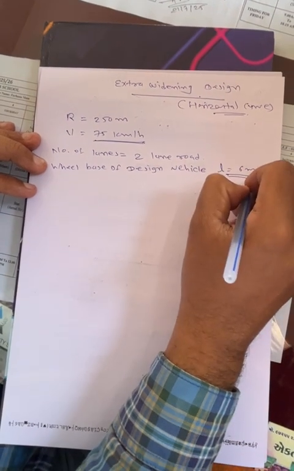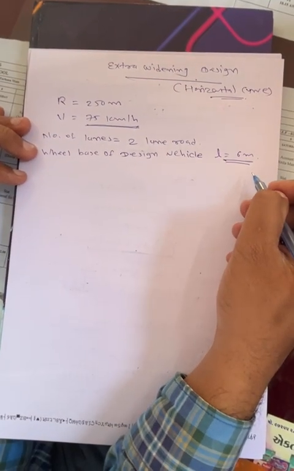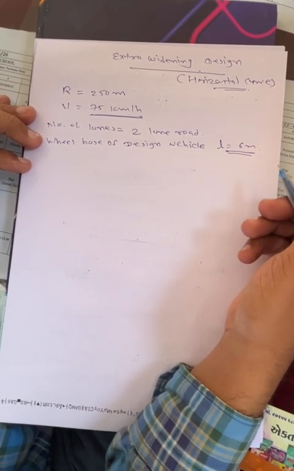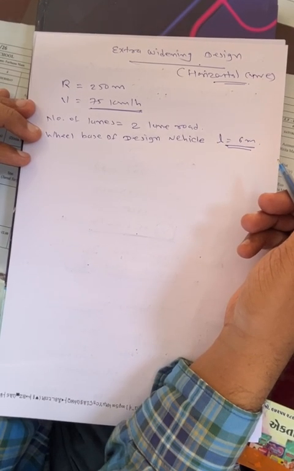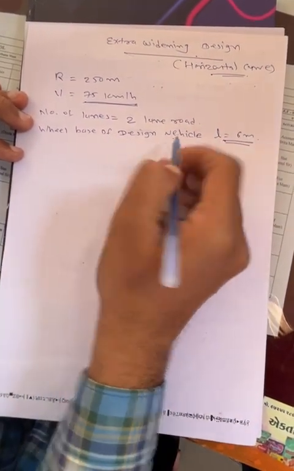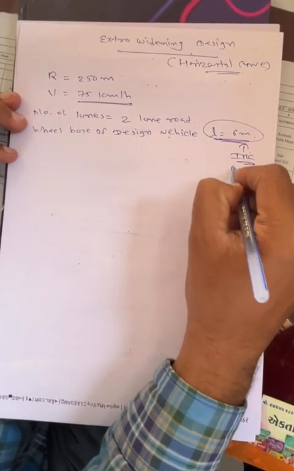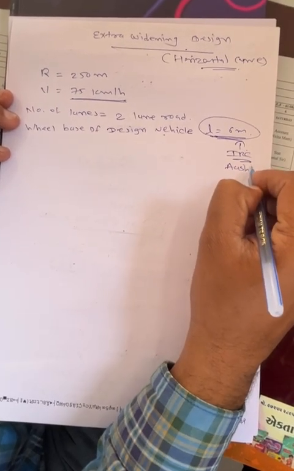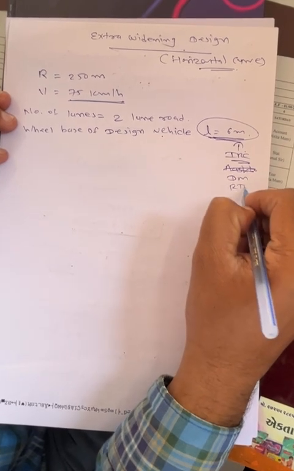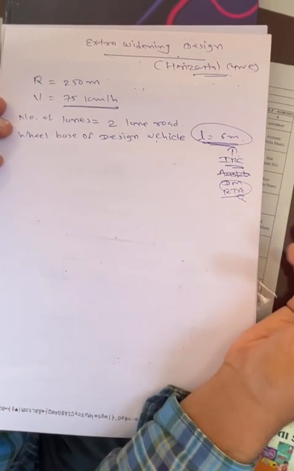Now this 6 meter is a standard value from the IRC code, and also in the AASHTO or Dubai codes, or whatever country you are from. Every country has its respective code, and the codes have very minor differences. Like in IRC, our wheel base of design vehicle L is equal to 6 meter. If you use AASHTO, or the Dubai Municipality code or RTA code for the UAE region, or if you are in Africa, then they have their own codes.